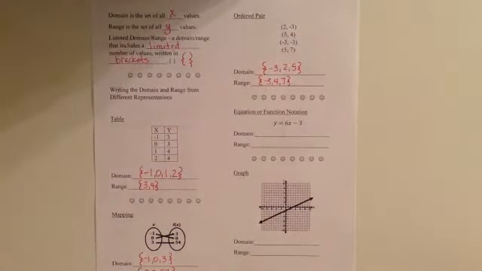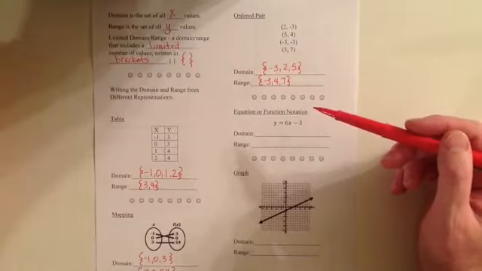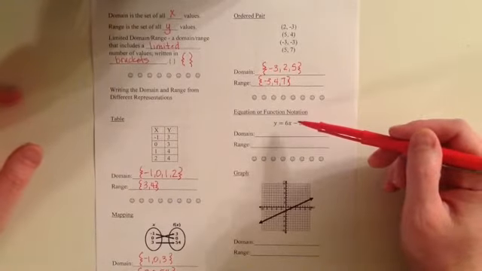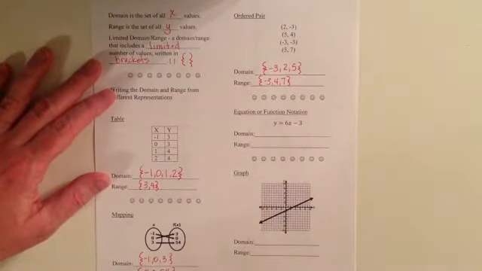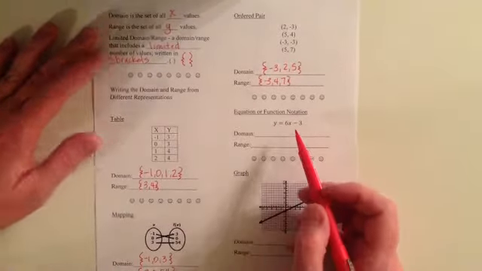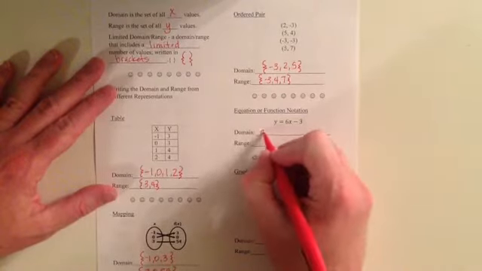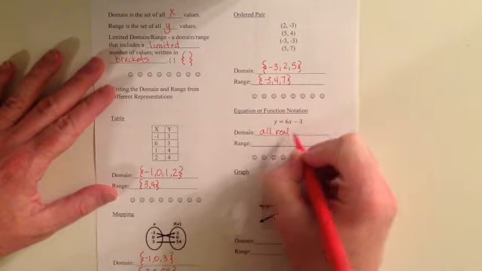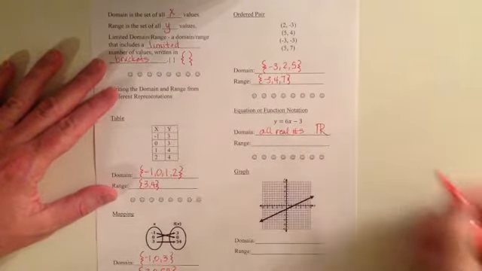Okay? Now here's the next one. This is one we didn't really talk about when we talked about representation of functions, but you can also represent a function as an equation. Okay, we did function notation, but here's the equation. And in this equation, y equals 6x minus 3. You'll probably remember that from last year a little bit when graphing. The domain in this case, because it's an equation and there are no limits, is all real numbers. And you might see that as this R.